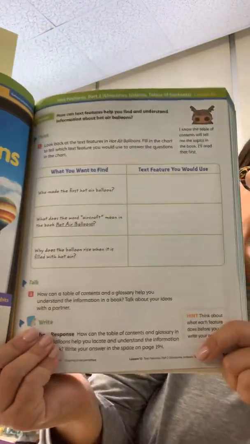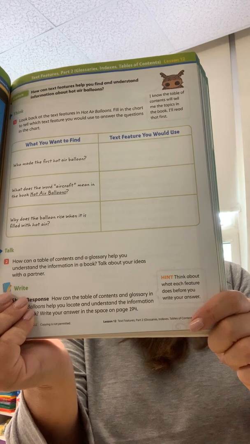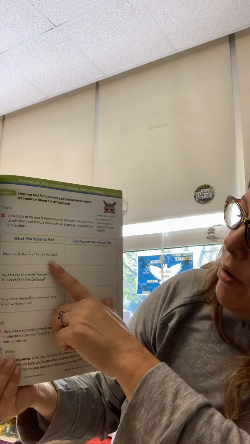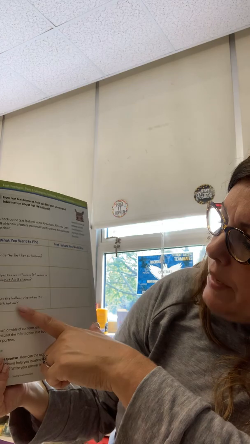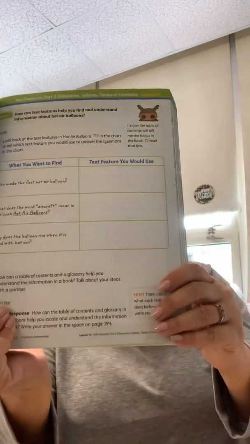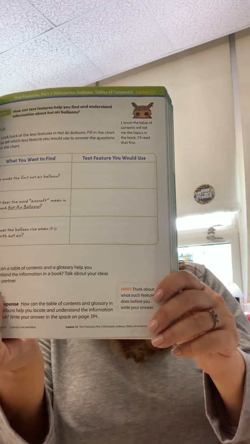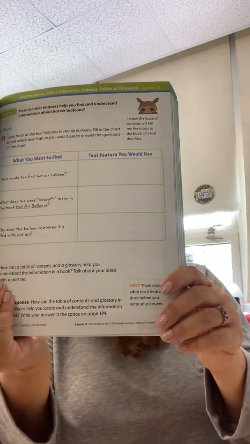So what you're going to do next is pause our video and take a look at page 191. Look at the text features. And in this column, it tells us, what do we want to find? Who made the first hot air balloon? What does the word aircraft mean in the book Hot Air Balloon? Why does the balloon rise when it is filled with hot air? Which text feature would you use to find that information? Your choices will be table of contents or glossary. And I'll give you a hint. You're going to use table of contents twice.